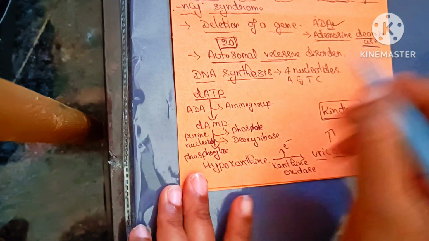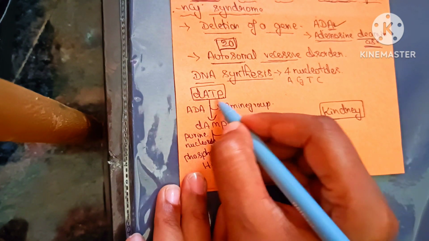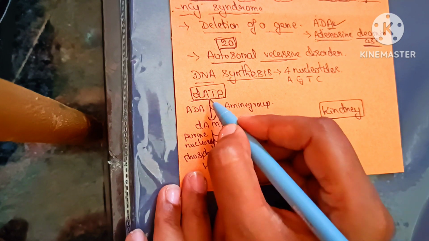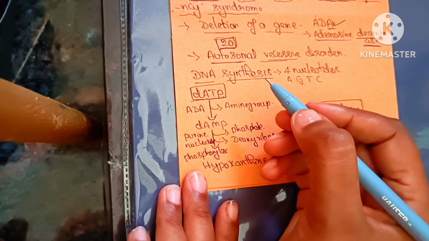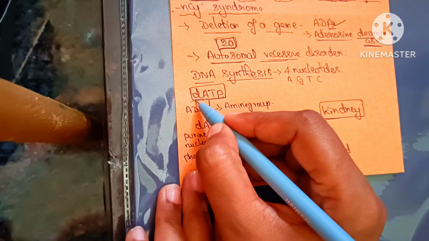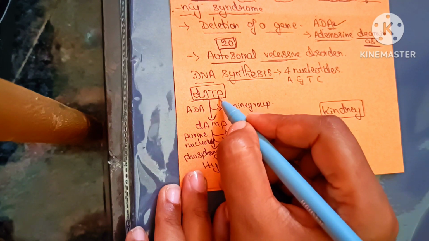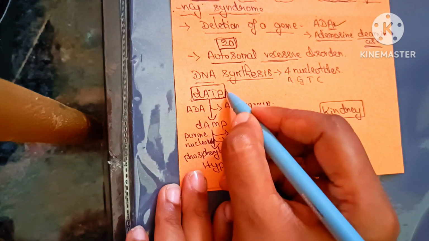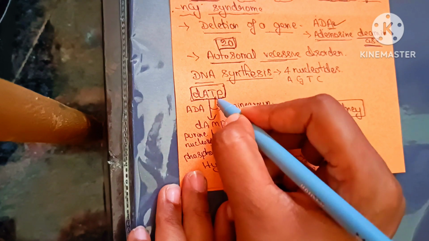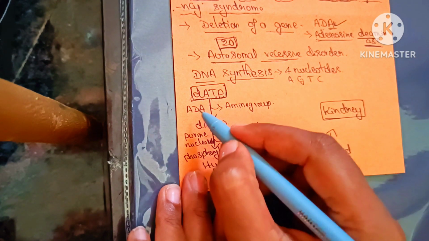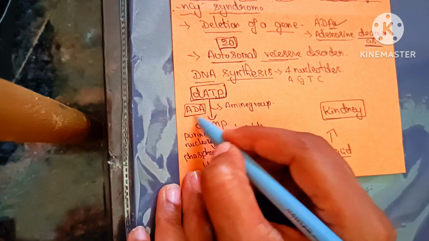It is required for the metabolism of adenosine. Adenosine is not present freely. It is present in the form of deoxyadenosine triphosphate. For the metabolism of this, there is a requirement of adenosine deaminase.